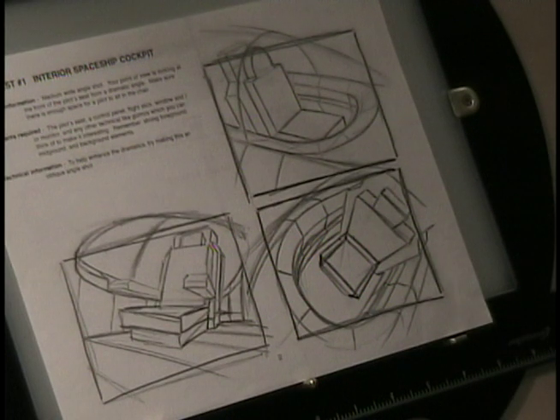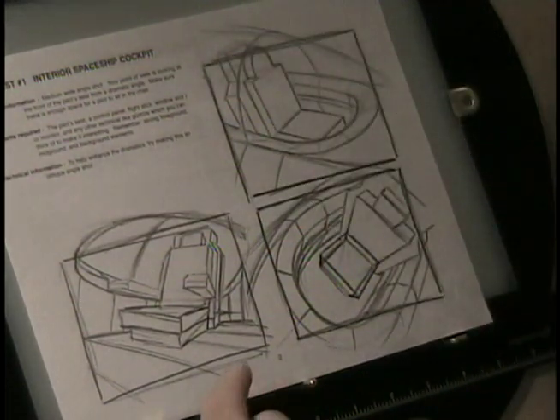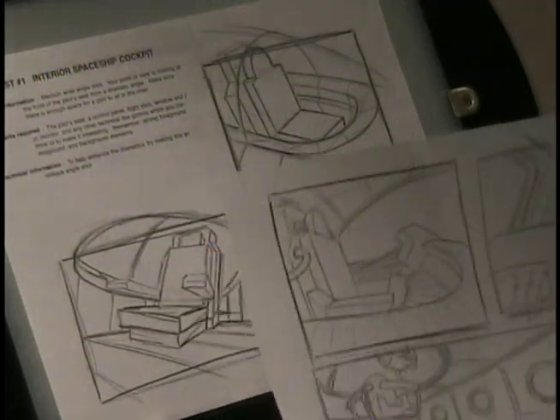So the third vanishing point is radiating off in this direction here, and we have the other two vanishing points coming over here and here. So that's more of a down shot point of view with a one-point perspective.